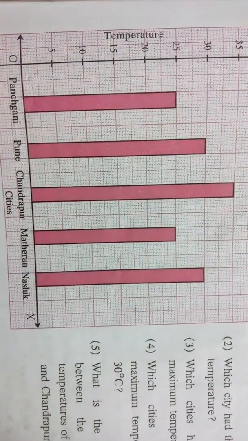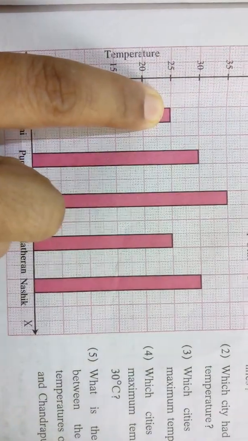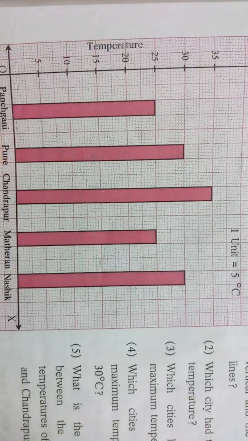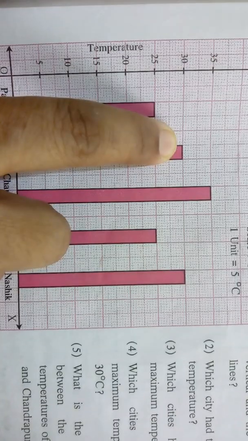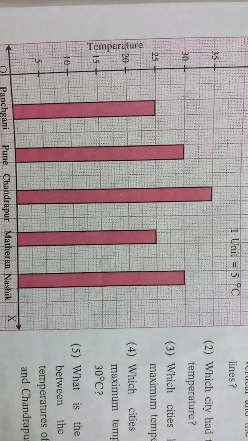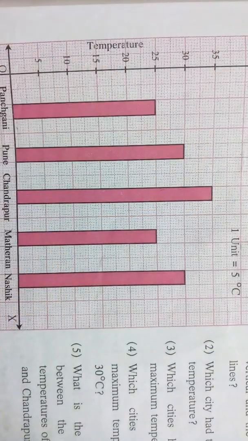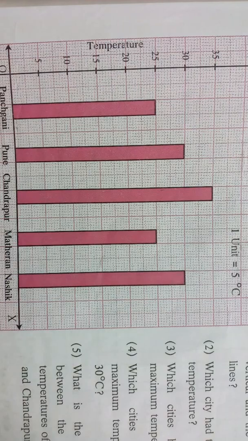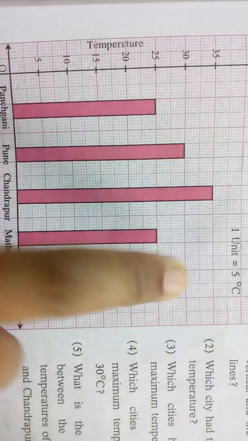Now if we read this graph, what can we tell? Panchgani's temperature is 25 degrees Celsius. Temperature of Pune is 30 degrees Celsius. Temperature of Chandrapur city is 35 degrees Celsius. Matheran's temperature is 25 degrees Celsius. And temperature of Nashik is 30 degrees. So from this graph, you can answer whatever questions are given here.